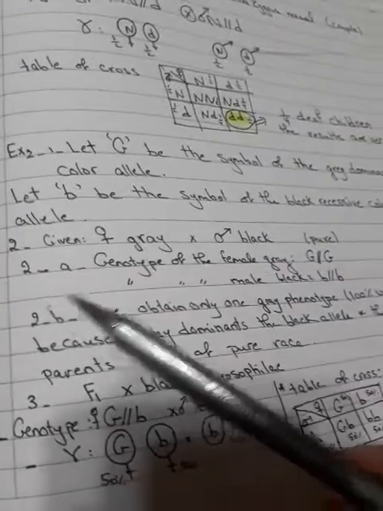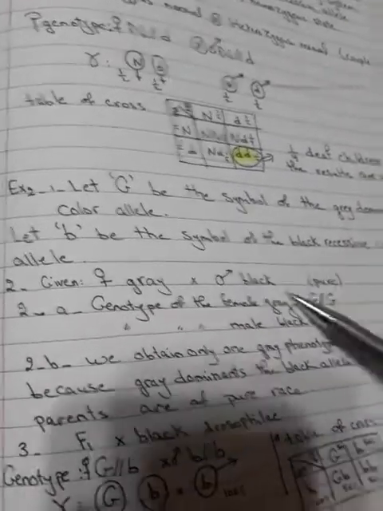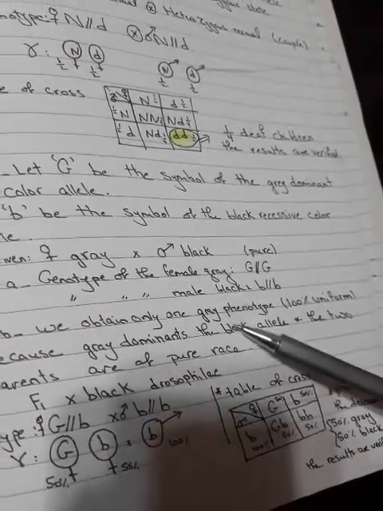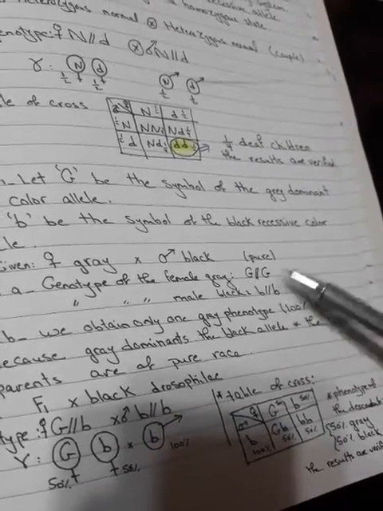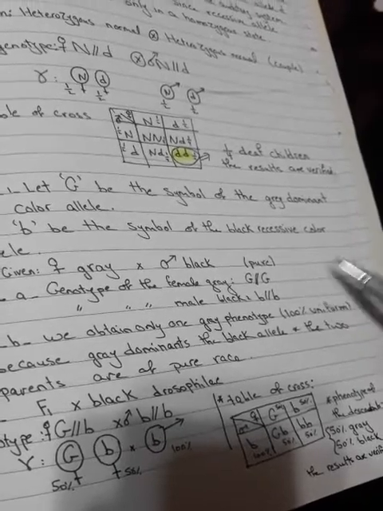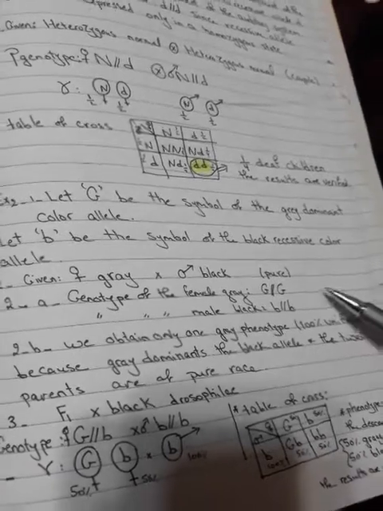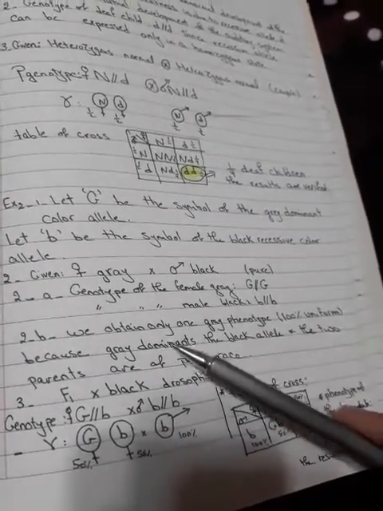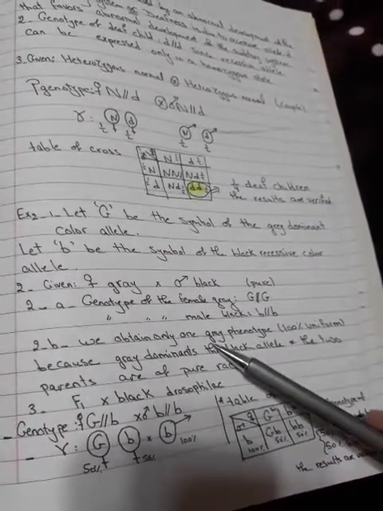Uniform hybrid because if you look here, the genotype of the female is GG and that of the male is BB, so the gametes will be 100% G from the female and 100% B from the male, and we will get F1 GB. But they ask you to answer without factorial analysis. Thus simply you should mention that we will obtain only one phenotype, which is gray.